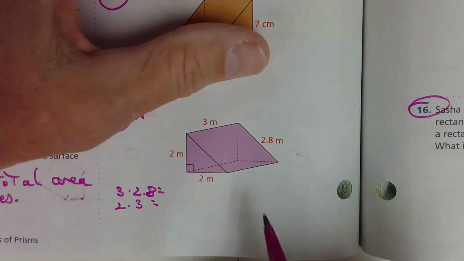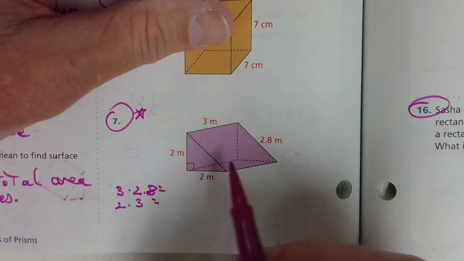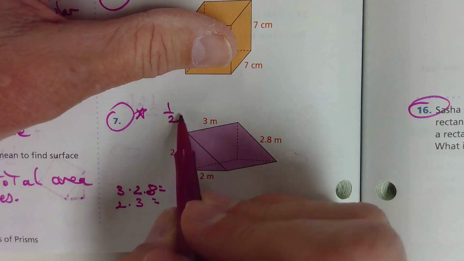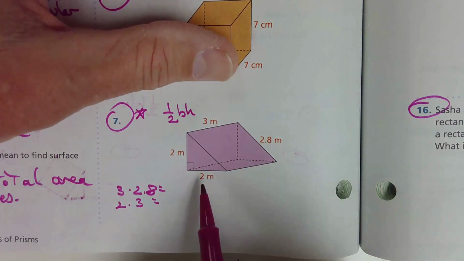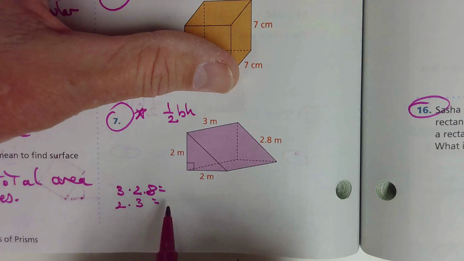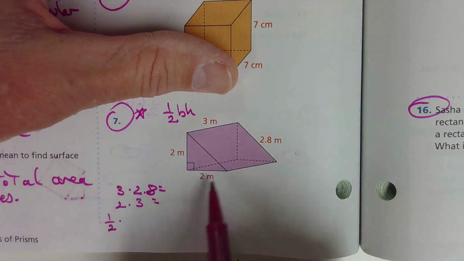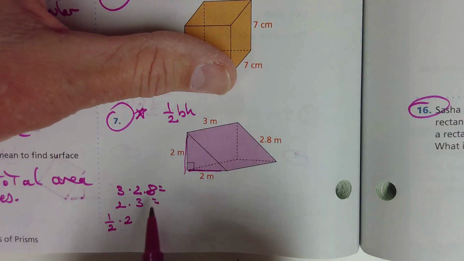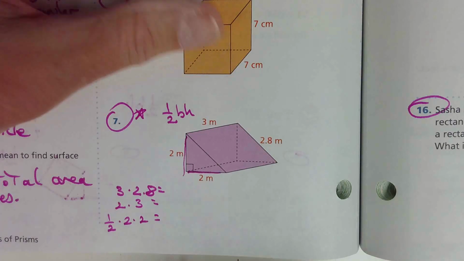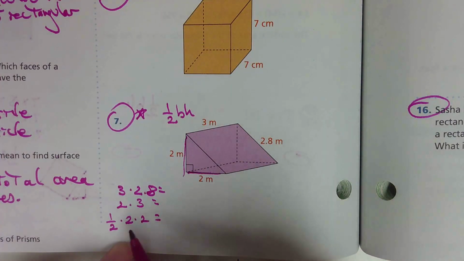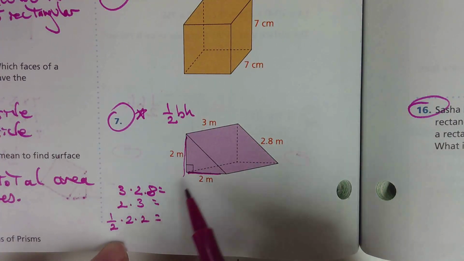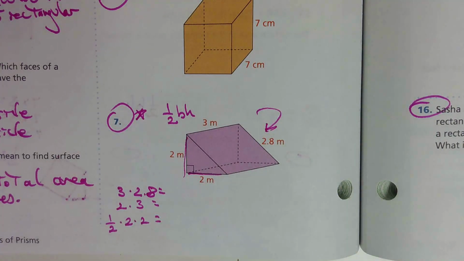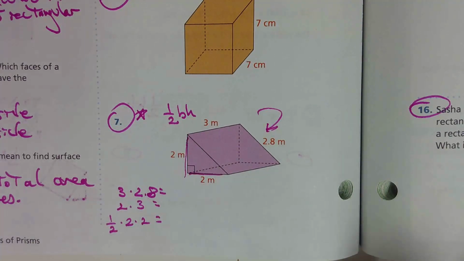And then we have a right triangle here. How would you find the area of a right triangle? It's 1/2 the base times the height. So that's going to be 1/2 times the base, looks like it's 2, times the height, which is also 2. And remember, there's 2 of these, this side and then this side here. And so you could add all those up and you'd have the area of this one.